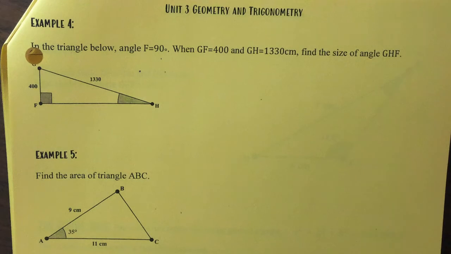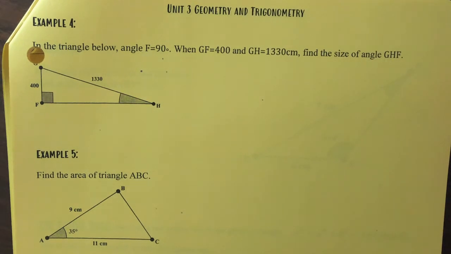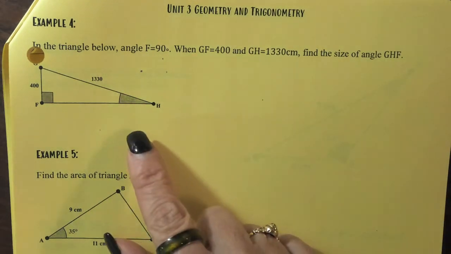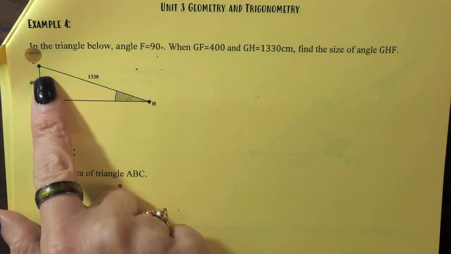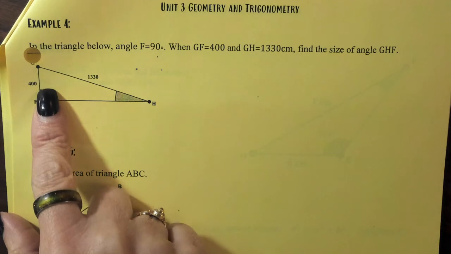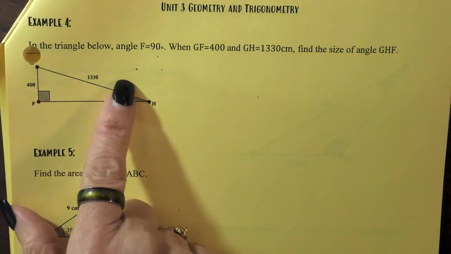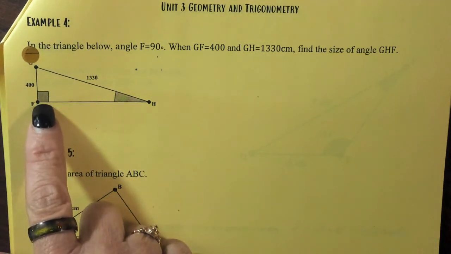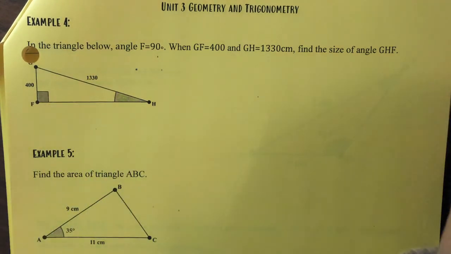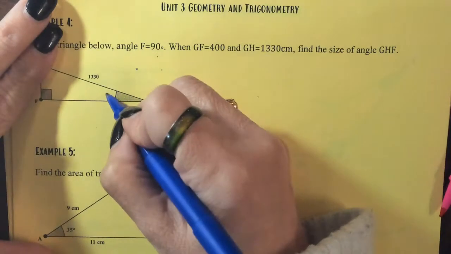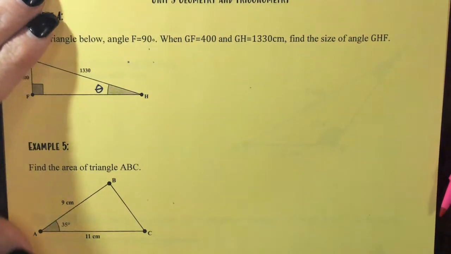All right, in the triangle below, angle F is 90 degrees. GF is 400. GH is 1330. Find the size of angle GHF. So we are trying to find this angle right here. I'm going to call that theta.